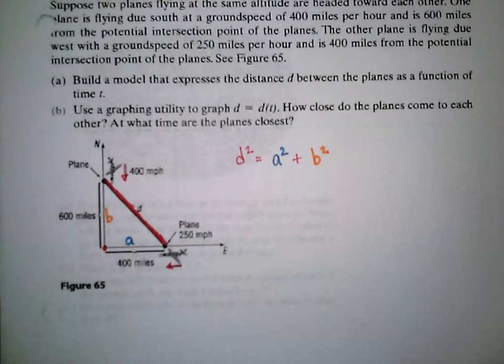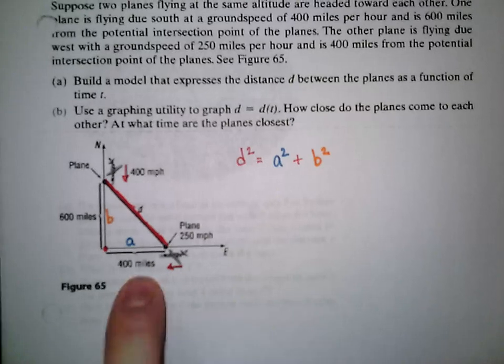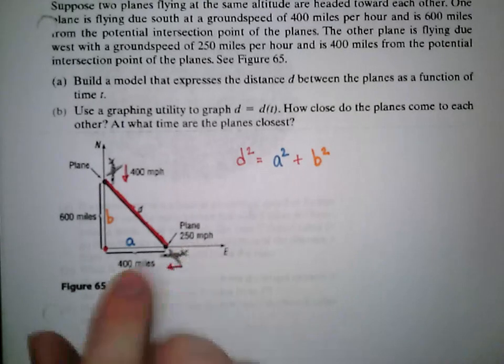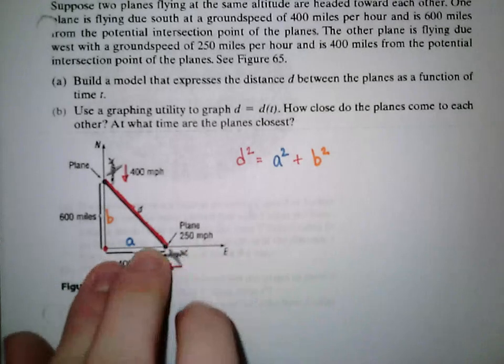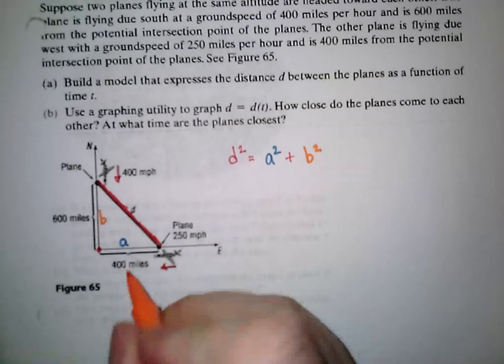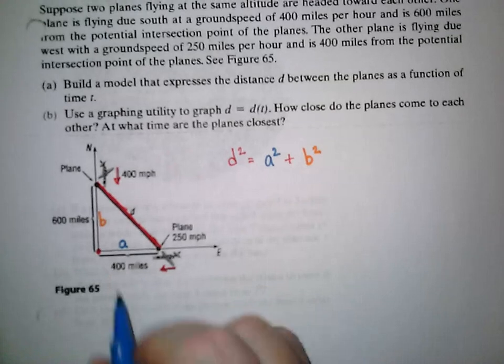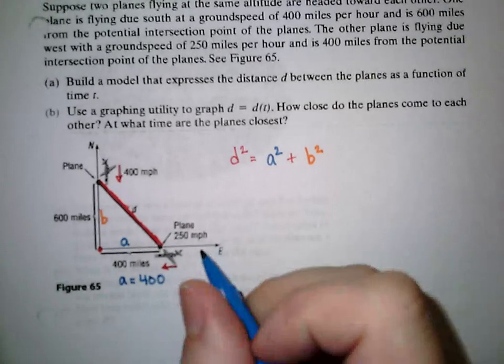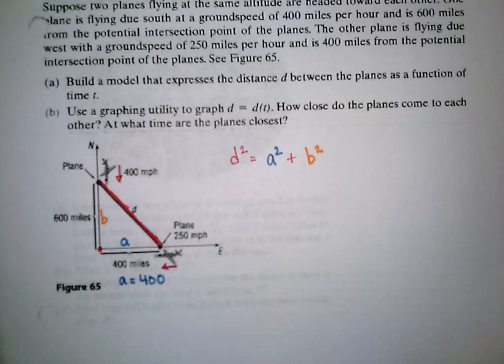So now we just need to figure out that distance. Well, it's clearly related to time, right? Because they're not just sitting still at 400 miles away from that intersection. It's also flying at 250 miles per hour. So this distance is getting smaller. The length of this side, A, starts out at 400 miles, but then every hour it's getting closer by 250 miles.